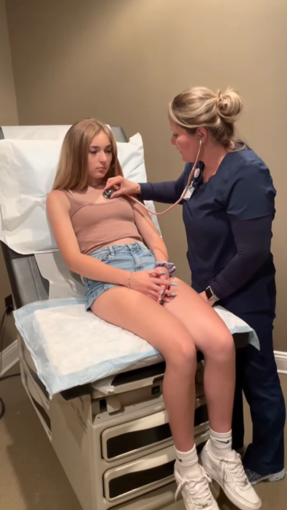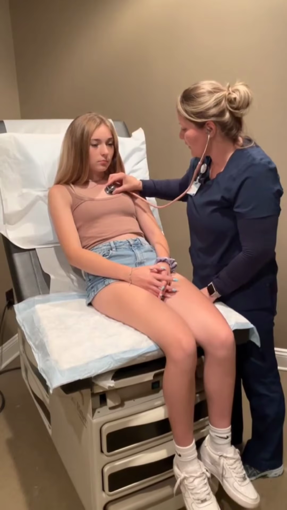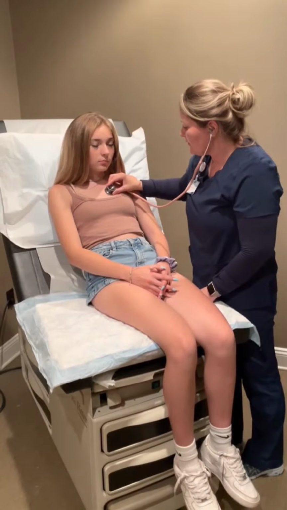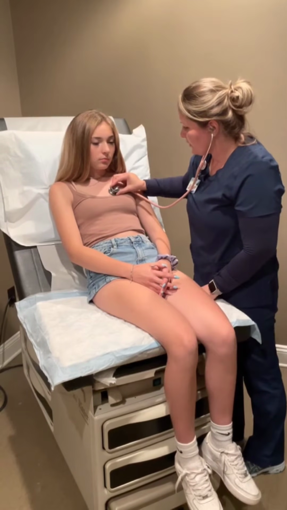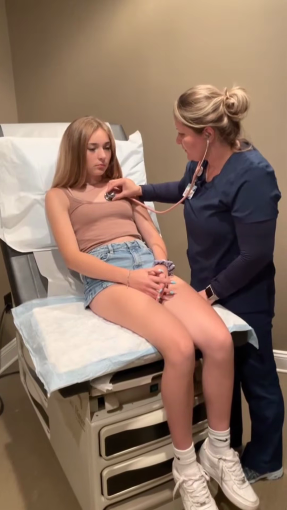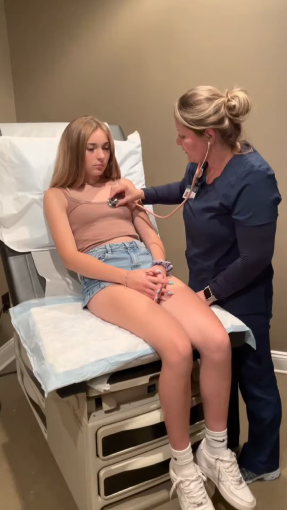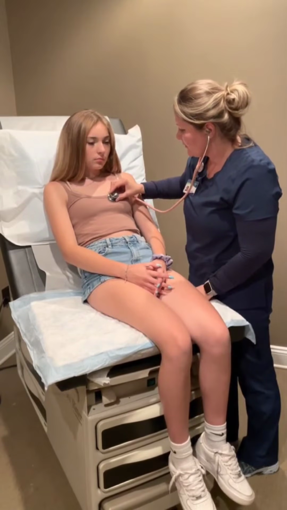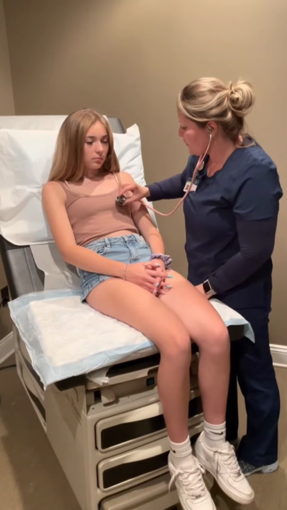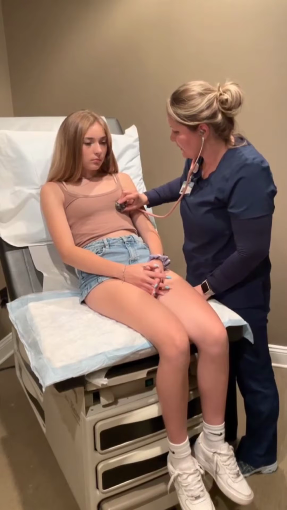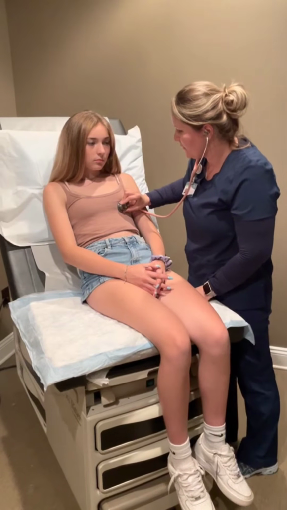Then the pulmonic, on the left second intercostal space. Erb's point, the third intercostal space. The tricuspid area is the fourth intercostal space. And the mitral area is in the fifth intercostal space, midclavicular line.